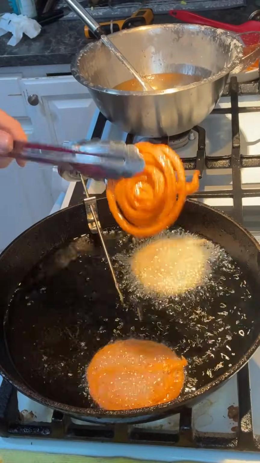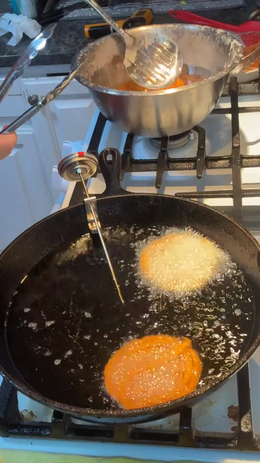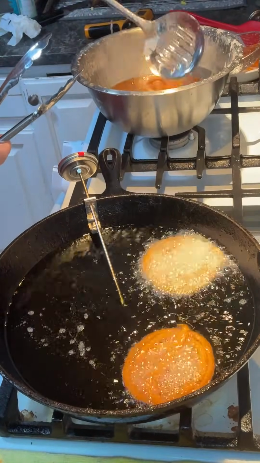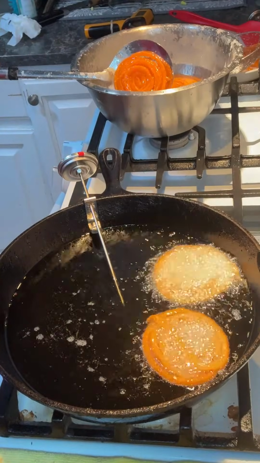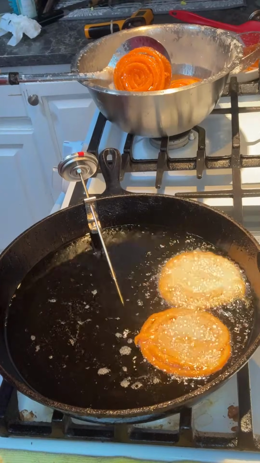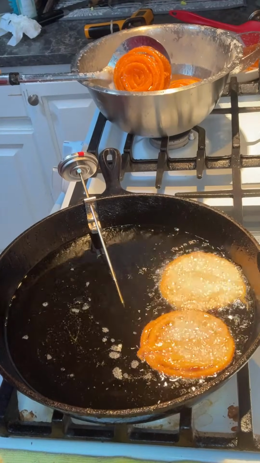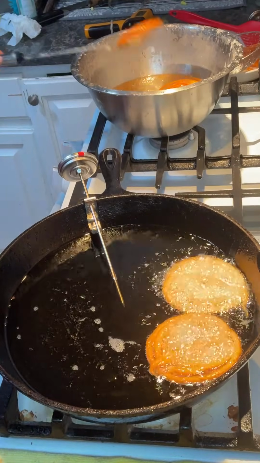What it looks like. Syrup. Let it soak for a few seconds, 20 to 30 max. You don't need to soak for too long, because if you do, they're going to become very soft. So just leave it about 20 seconds.